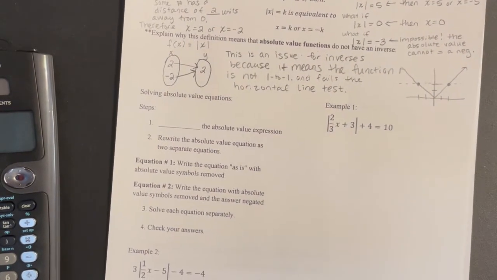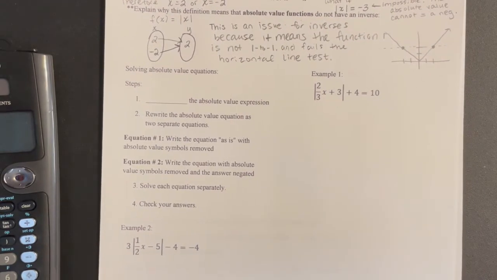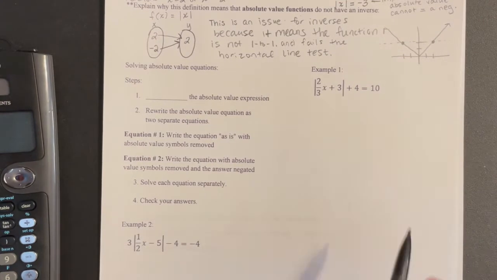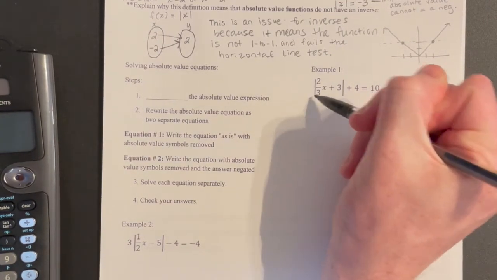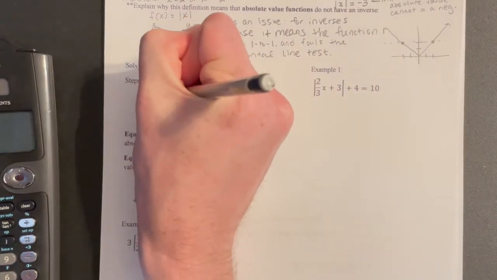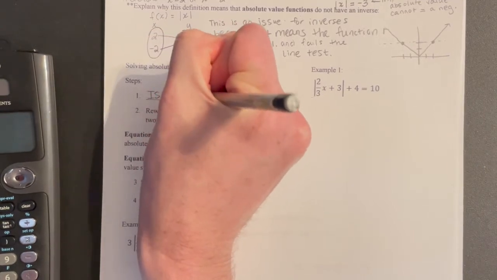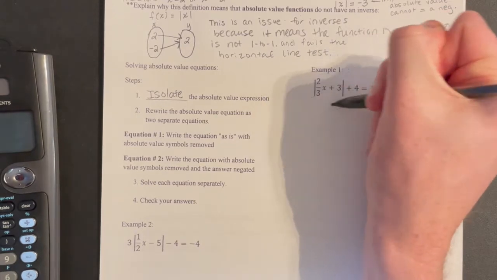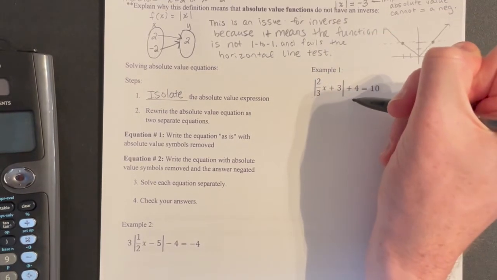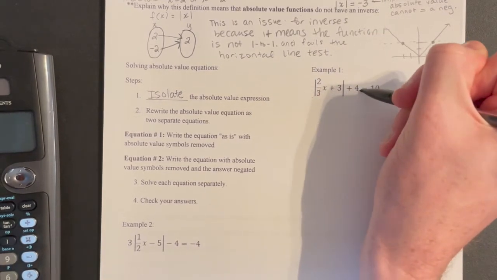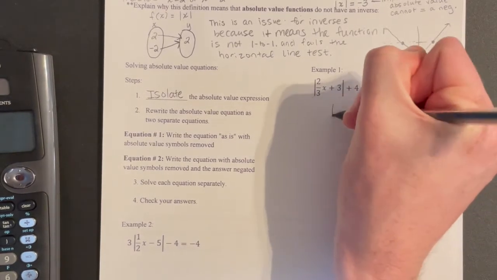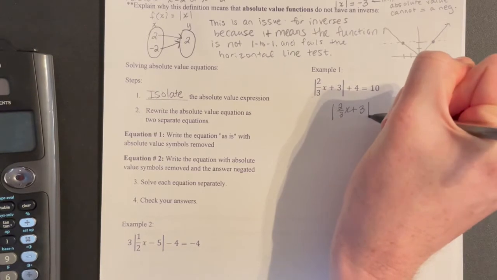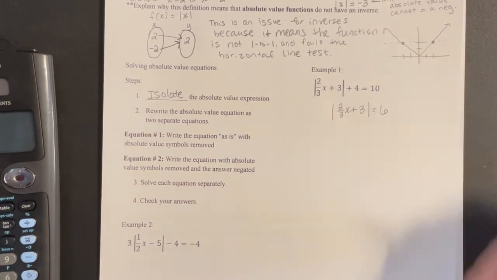Okay, now let's look at how we actually solve these equations. When we have an equation to solve, the first thing we need to do is get the bars by itself. So we're going to isolate the absolute value expression. We want to get these absolute value bars by themselves by getting rid of the stuff outside of it, like plus 4. So we would subtract 4 from both sides, which leaves us with the absolute value of 2/3 x plus 3 equals 6.